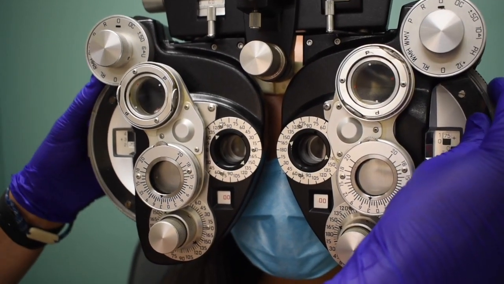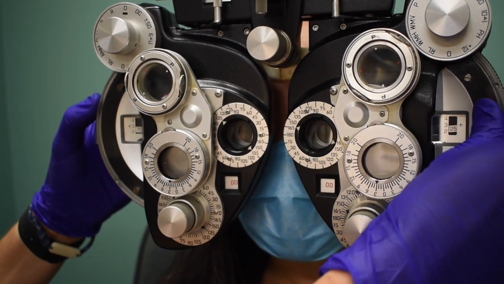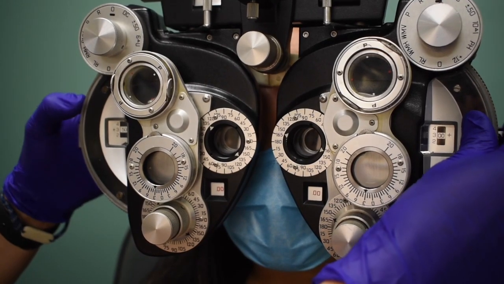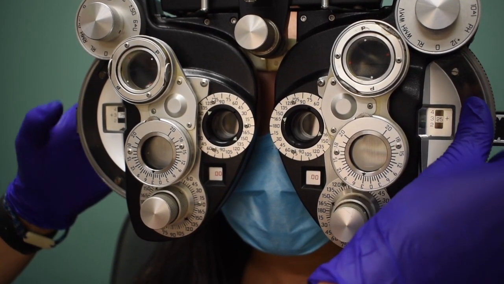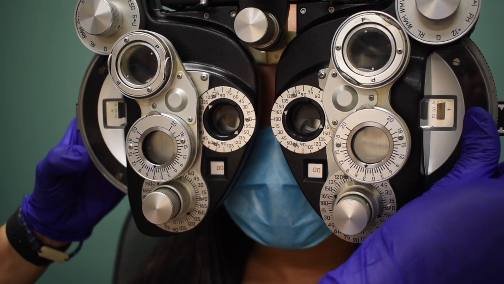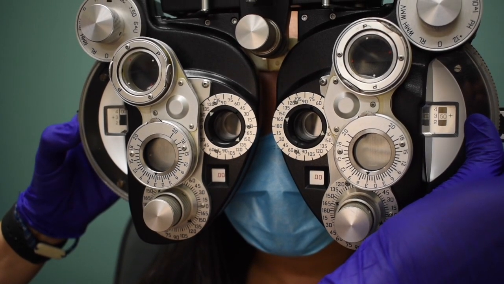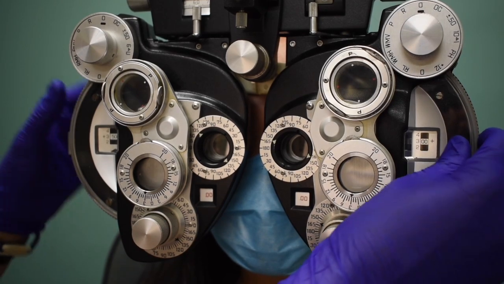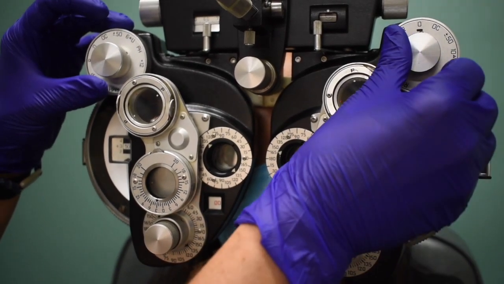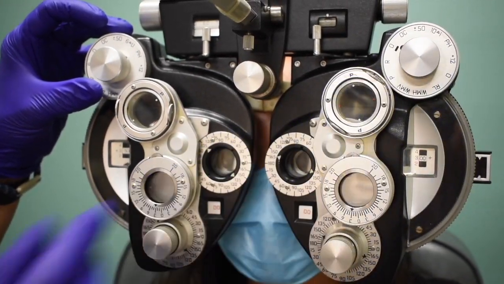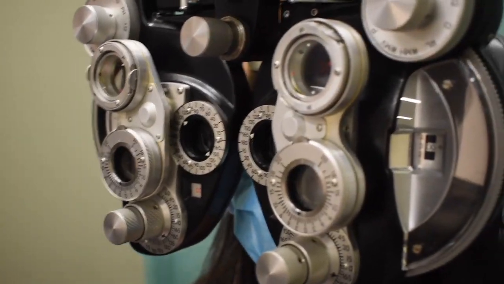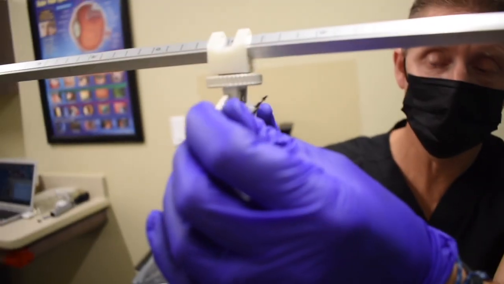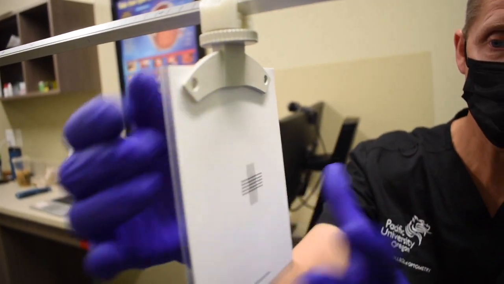Just let me know when you couldn't read any of those at all, Phoebe. Right here? Good. I'm going to go 2 past. Tell me when you could read a couple. Right here. Great. So now we've blurred her out and recovered. I'm going to put the plus minus 50 cross cylinder lenses in place. I'm going to rotate the light to up and behind, and rotate the cross cylinder around for her.